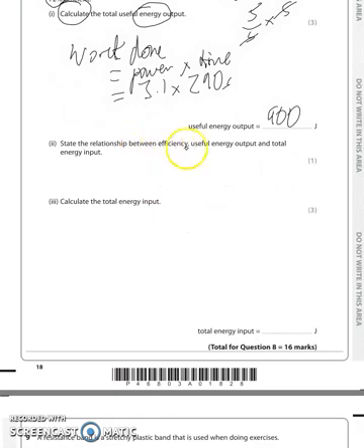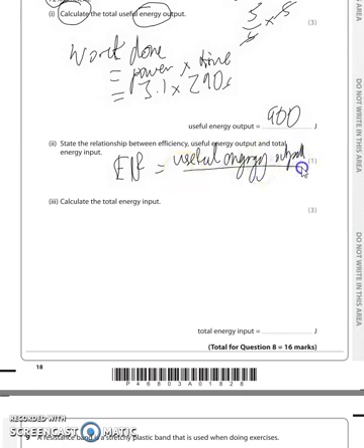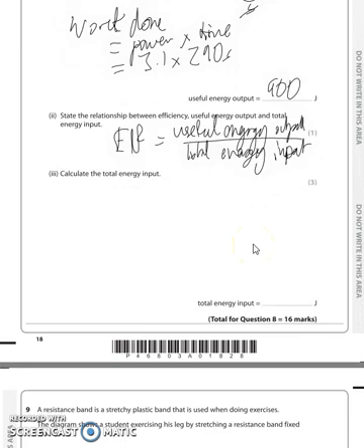State the relationship between efficiency, useful energy output, and total energy input. So this is going to be our efficiency equation. So efficiency equals useful energy output divided by total energy input. Okay, so there's our equation for 1 mark. Then we're going to calculate the total energy input. So if we rearrange this, input equals useful divided by efficiency.